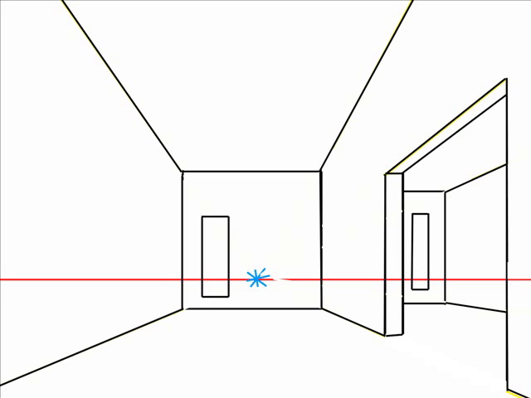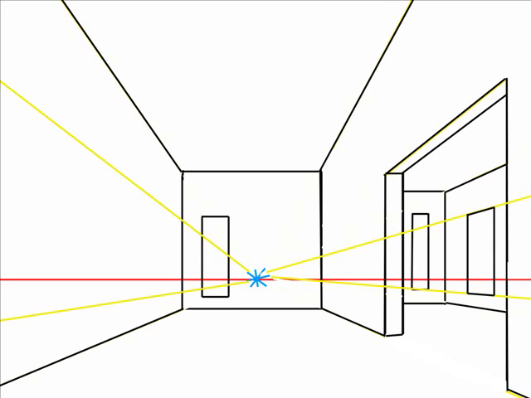Windows on the new back wall are flat, just like windows on the old back wall. But windows on the new side wall have to line up to the vanishing point, just like windows on the old side wall.